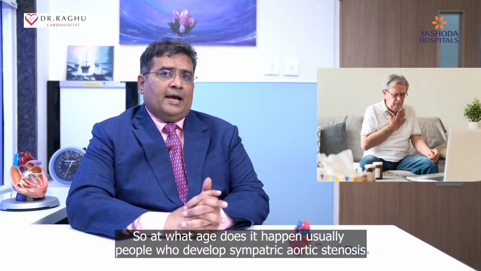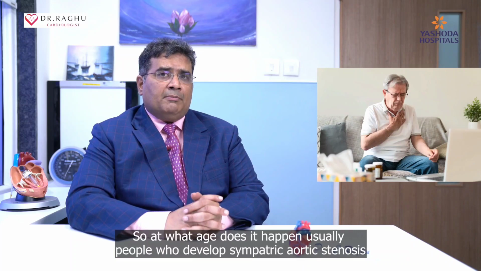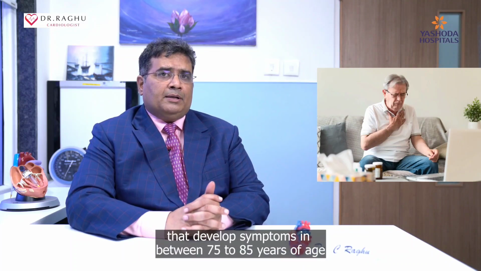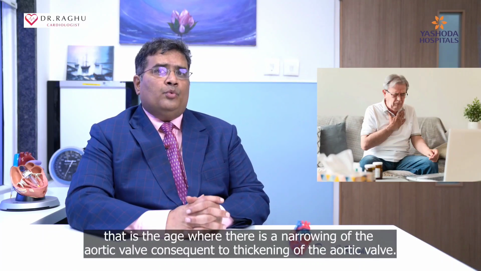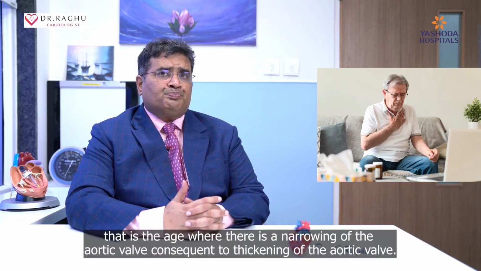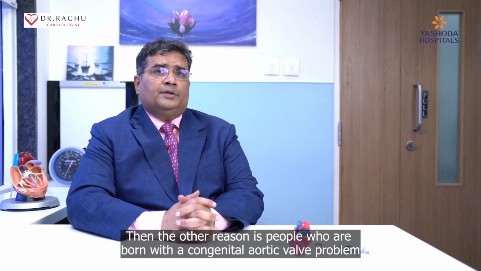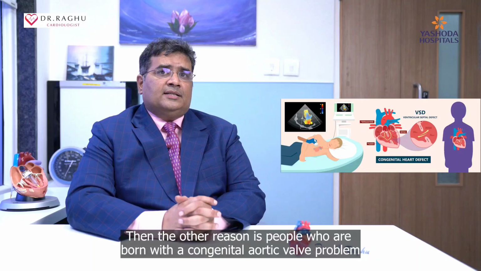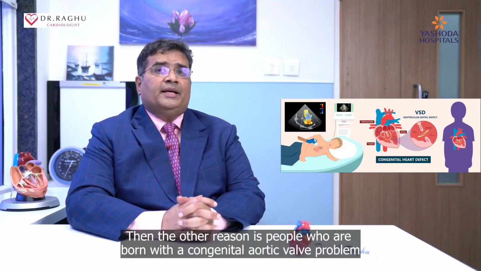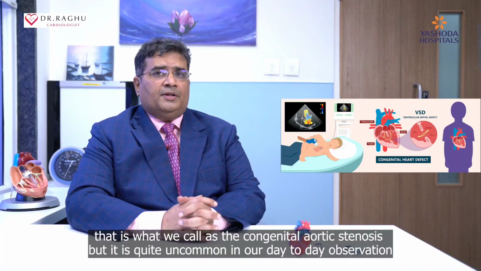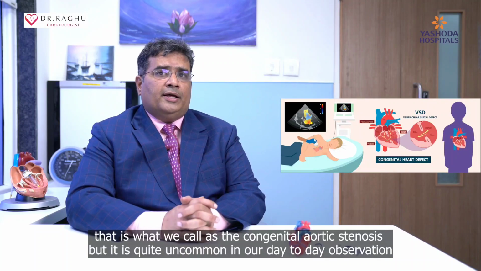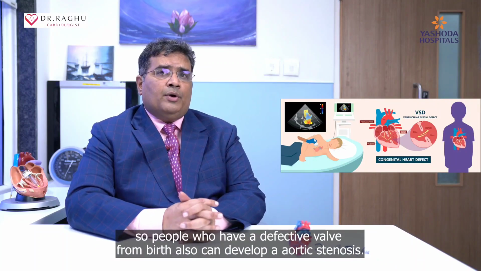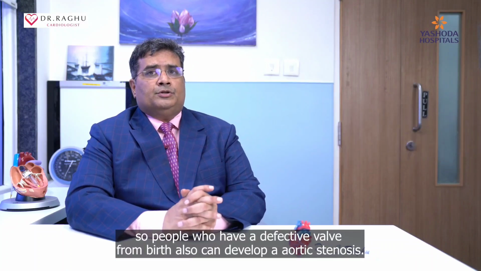So at what age does it happen? Usually people who develop symptomatic aortic stenosis develop symptoms between 75 to 85 years of age. That is the age where there is a narrowing of the aortic valve consequent to thickening of the aortic valve. Then the other reason is people who are born with a congenital aortic valve problem. That is what we call congenital aortic stenosis, but it is quite uncommon in our day-to-day observation. So people who have a defective valve from birth also can develop aortic stenosis.